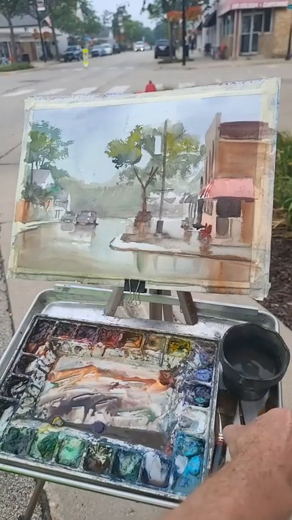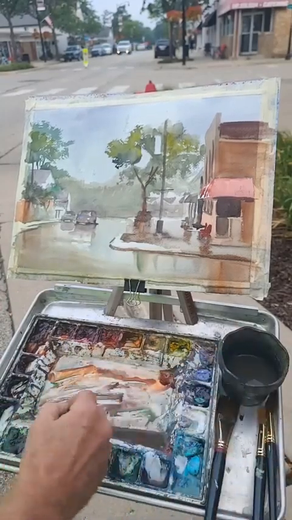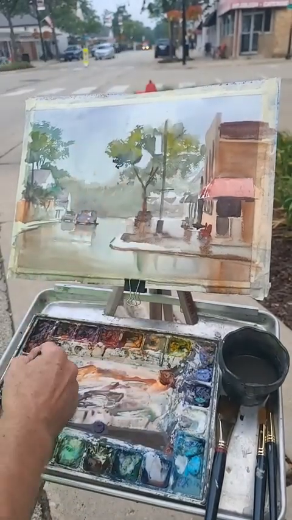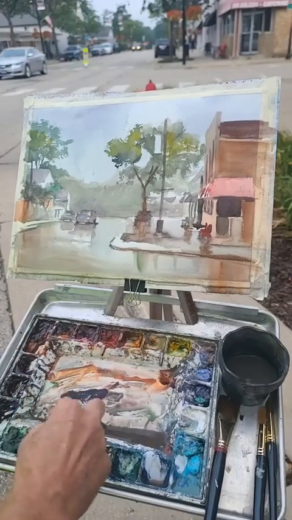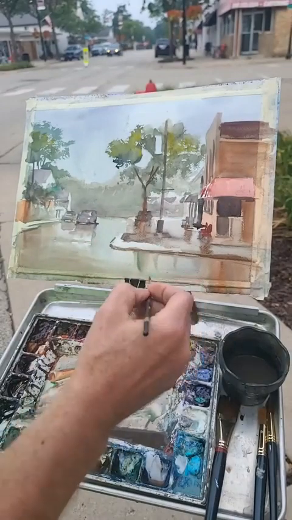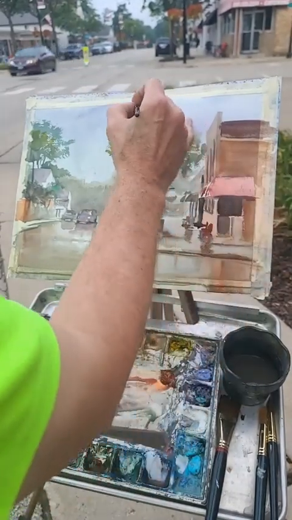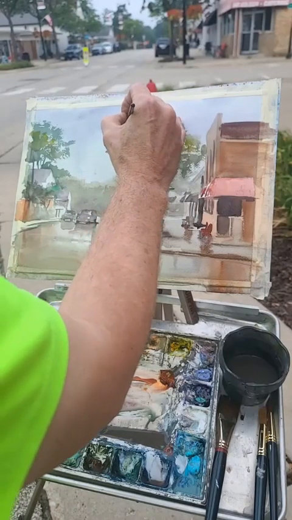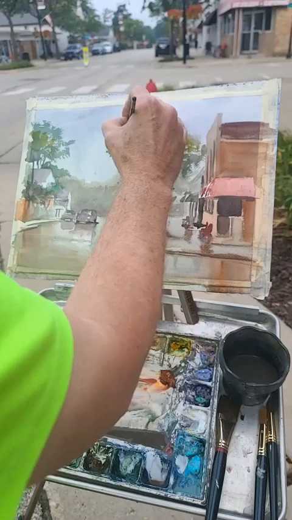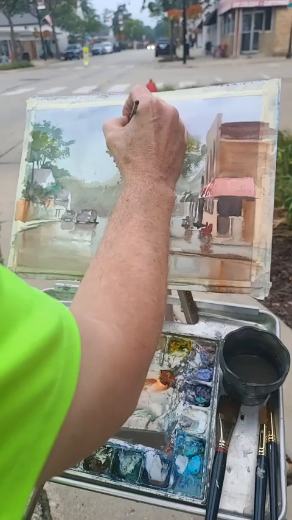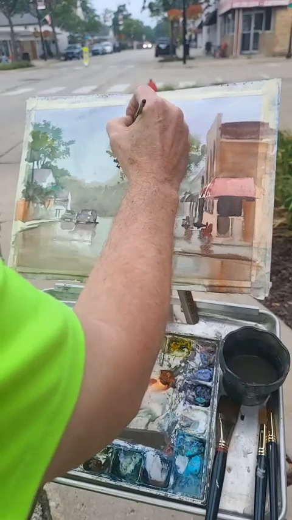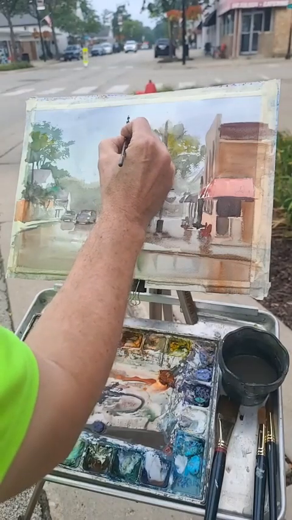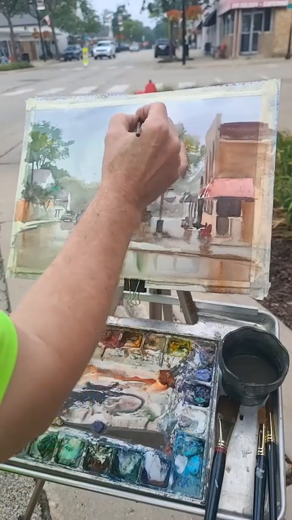I'm using my small round rigger to get some of the fine details in here now, because I'm going to leave a lot of this really loose like this, so I don't get really tight. I don't want to get really tight in some areas. It's just an interpretation of what I see out there. It's not a hyper realistic looking image. It's not like I'm in my studio where I can do really fine stuff, because of the conditions out here, with the paint drying faster if the sun's out, or not drying at all because it's a little rainy.